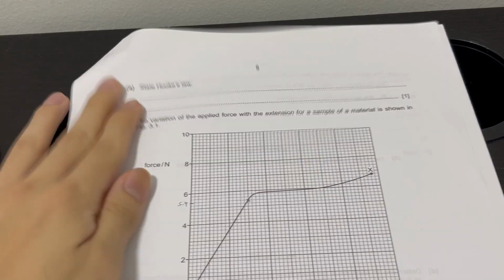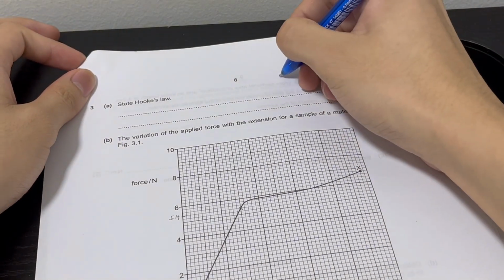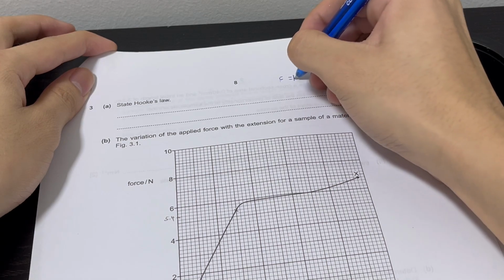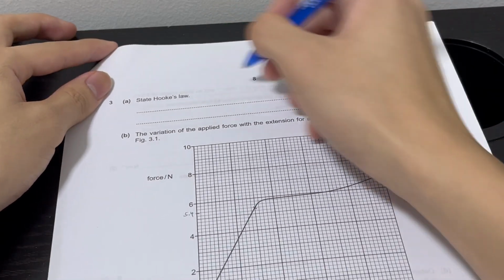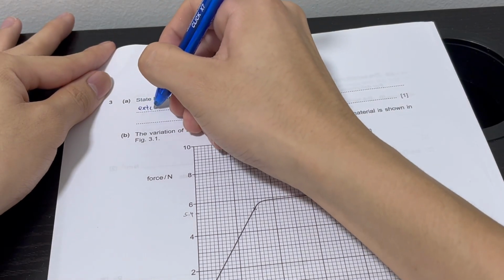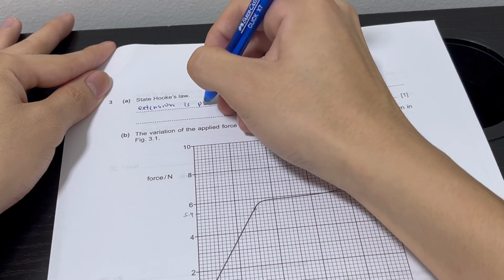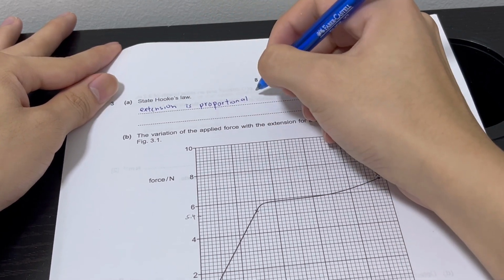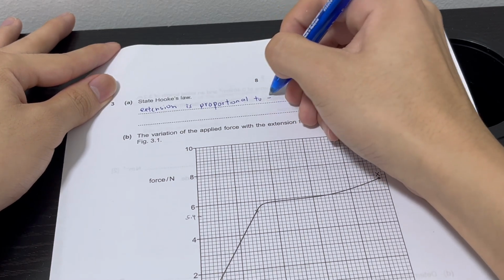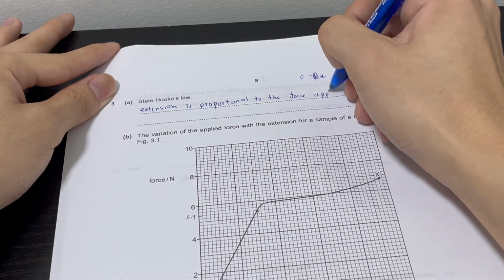Okay, question 3. 3a, state Hooke's law. So we know F equals kx and k is a constant, so we can say that extension is proportional to the force applied.